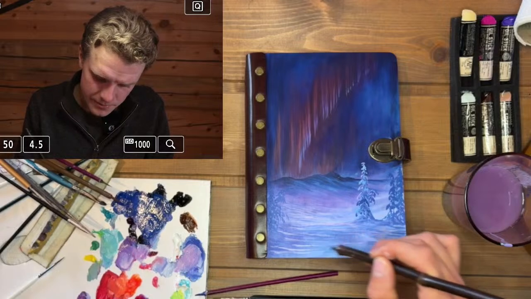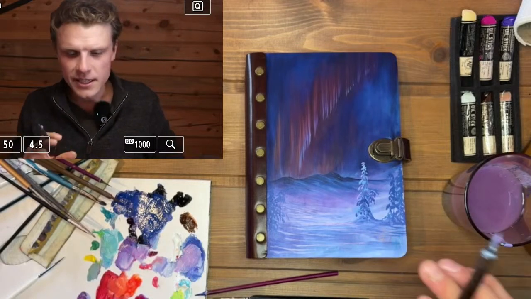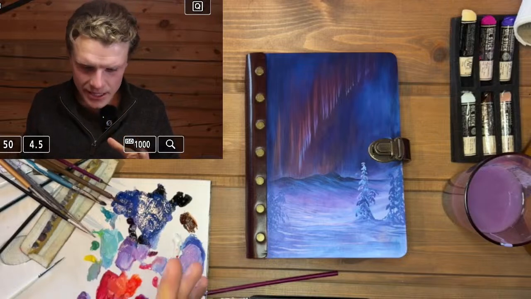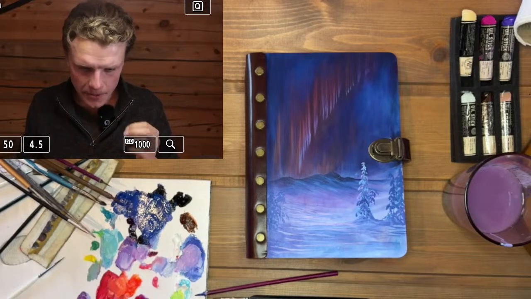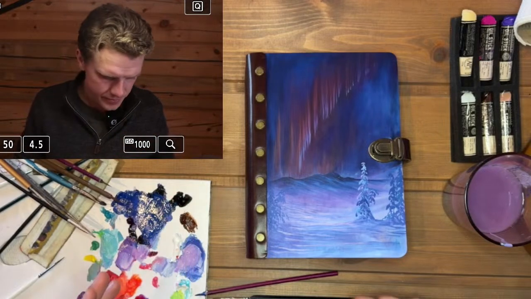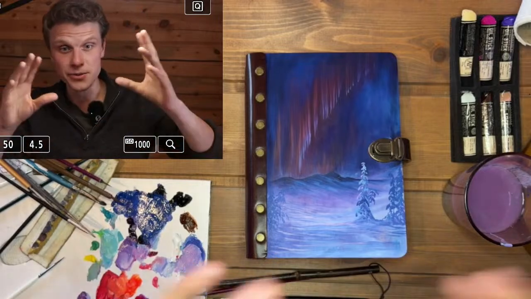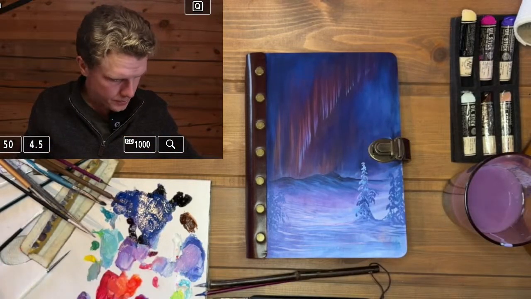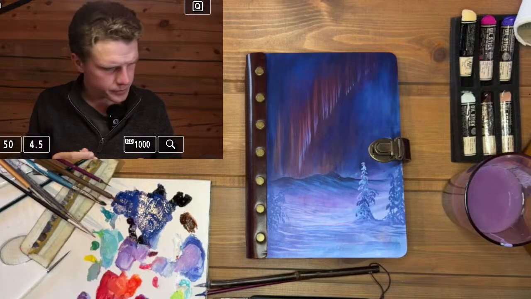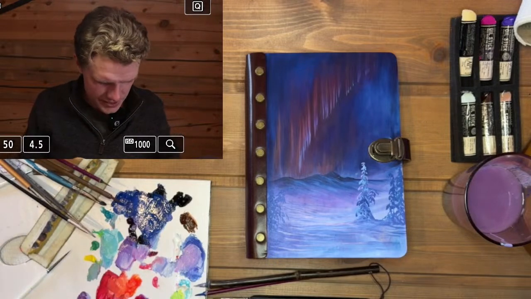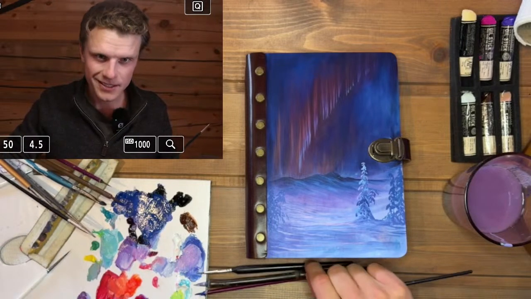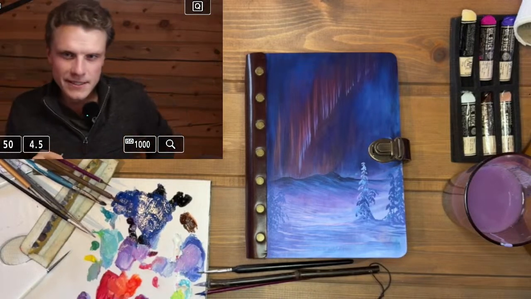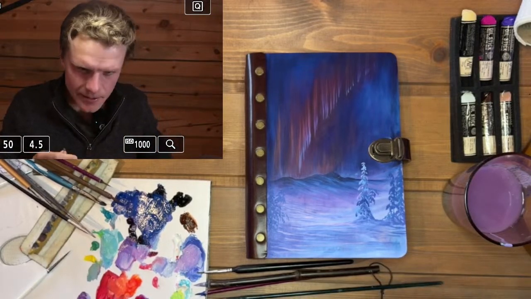Which is cold enough. So I did at some point want some stars in here. Let's do a little bit more work on the lights first, because once I have stars, I can't do the big brush work. See which brushes I use. They always kind of land here eventually. Let's see here.